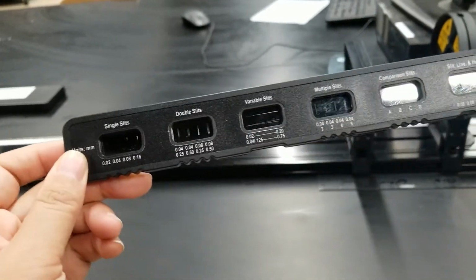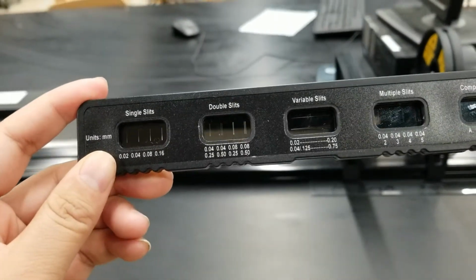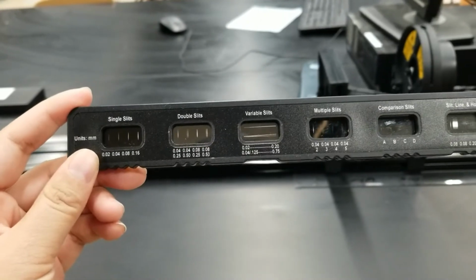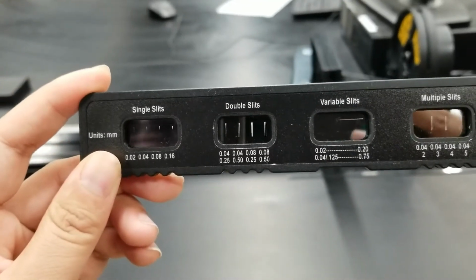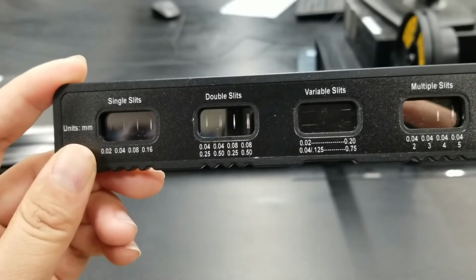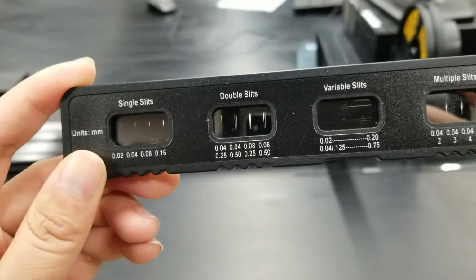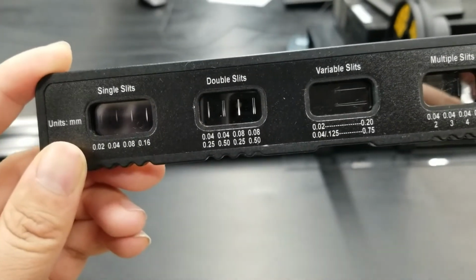Today we will study the single slit diffraction and the double slit diffraction interference of light. And this is the system we're going to use. On the left side we have 4 single slits and 4 double slits. And the numbers here, 0.02 to 0.04, in units of millimeter, are the slit widths.